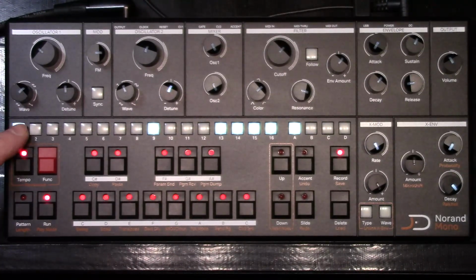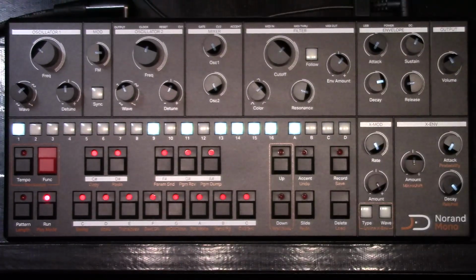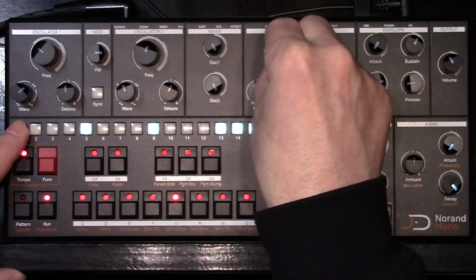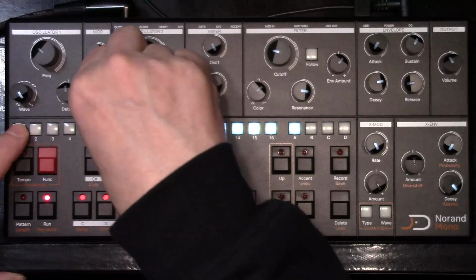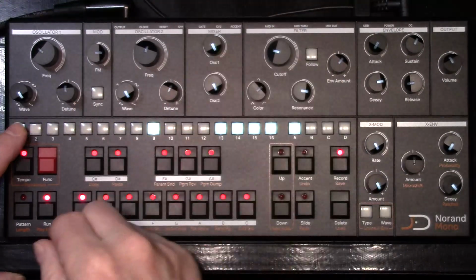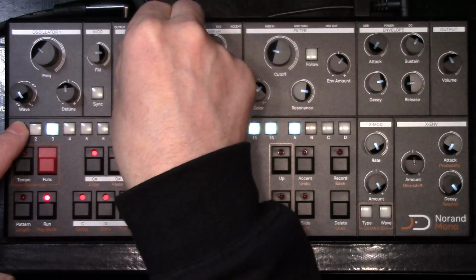So let's say step 1, we'll make that a long decay. We'll give some more resonance. Take a bit of filter back. Make sure they're both sawtooths. Make sure the mix is up on both of them. Maybe take that down.